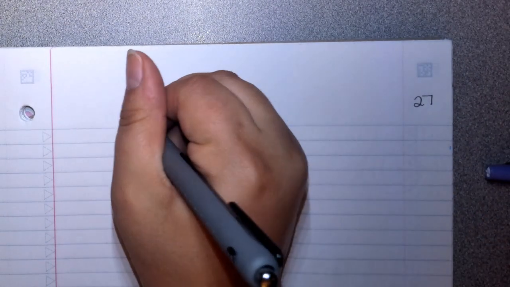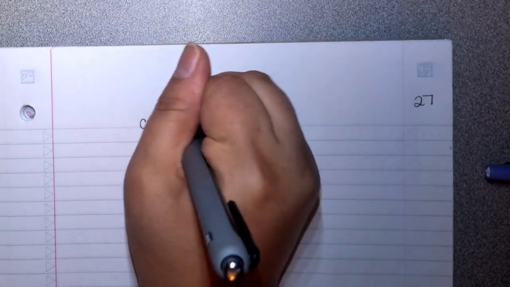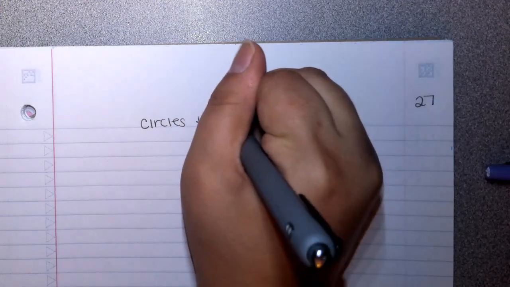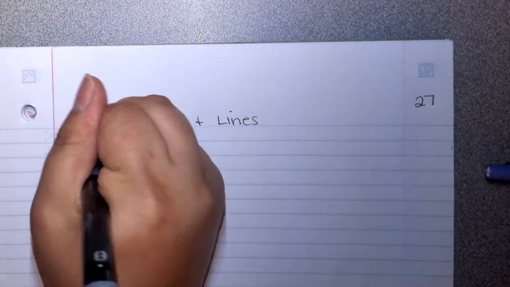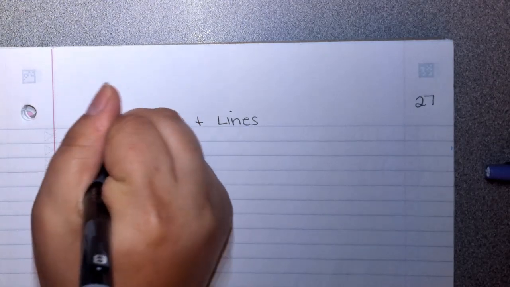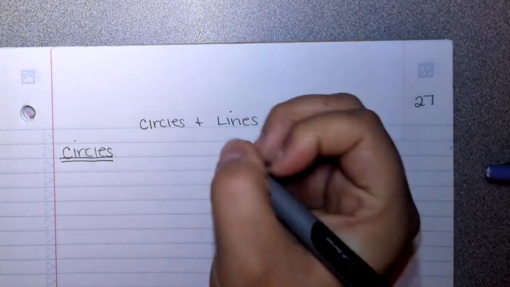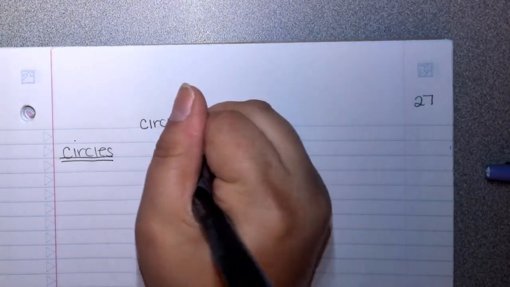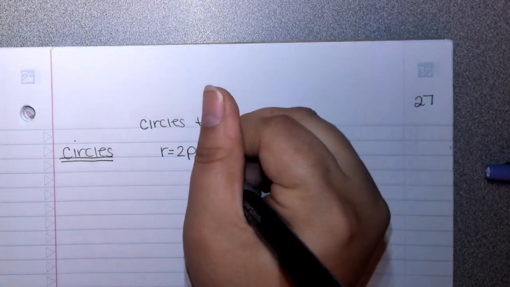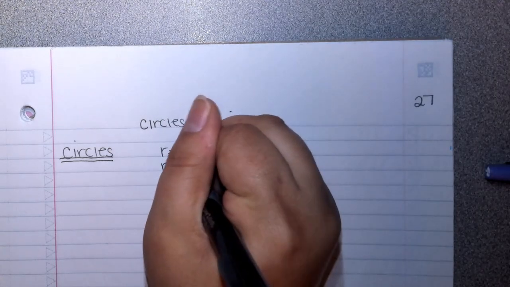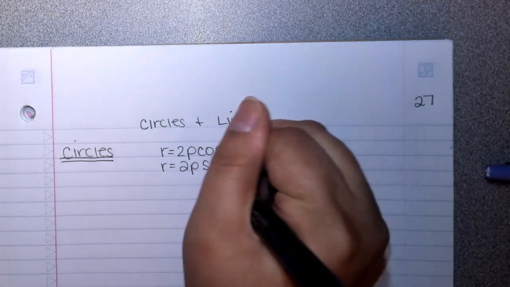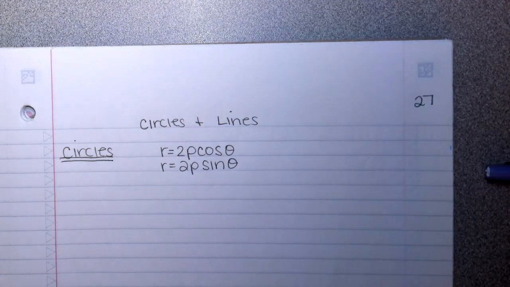All right, so we're going to talk about circles and lines. First thing is circles. For circles, there were 2 equations. R equals 2p cosine of theta, and R equals 2p sine of theta.